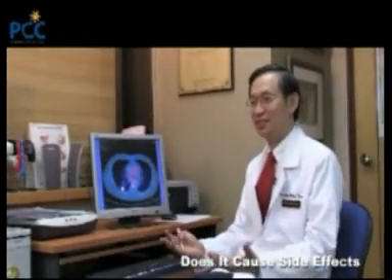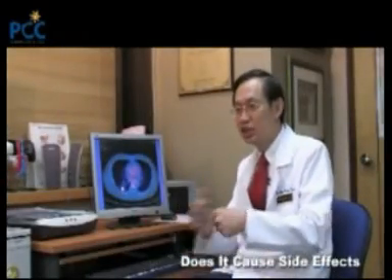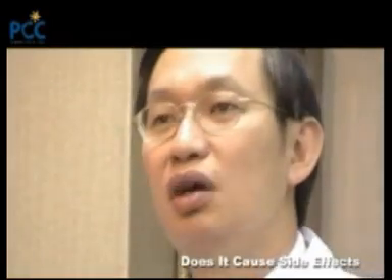No, it doesn't. I mean, basically you are injecting a tiny amount of FDG, which is a radioactive substance, but it is not harmful to the body. To me, the biggest side effect of a PET scan is really the cost involved. A PET scan in Singapore costs 3,200 Singapore dollars, and that's a big sum of money to pay, especially when you may need to repeat it again to establish whether the treatment is working or not working.